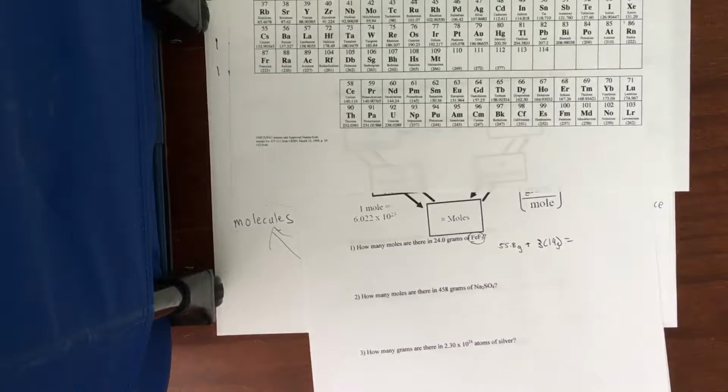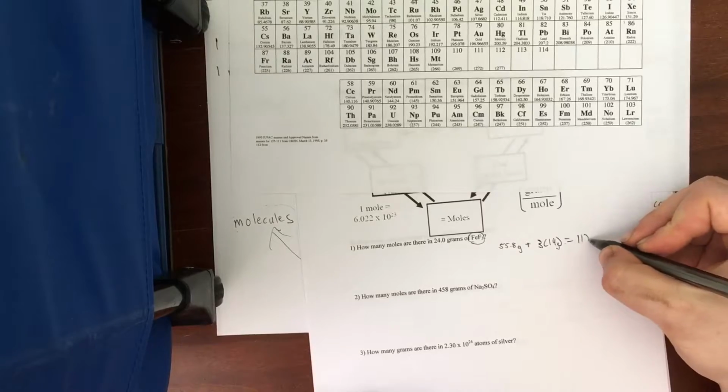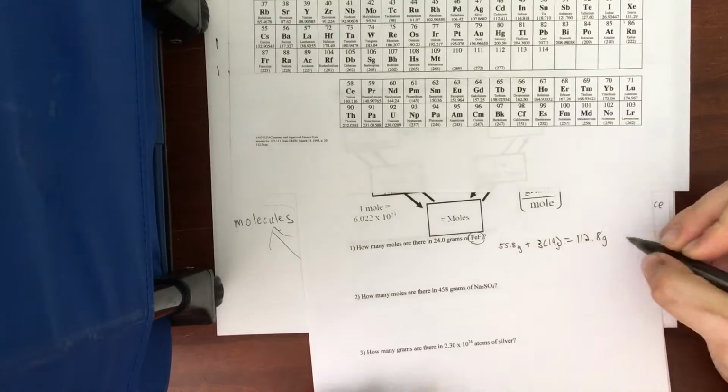So the atomic mass of iron 3 fluoride would be 55.8 plus 3 times 19, which gives us 112.8 grams.